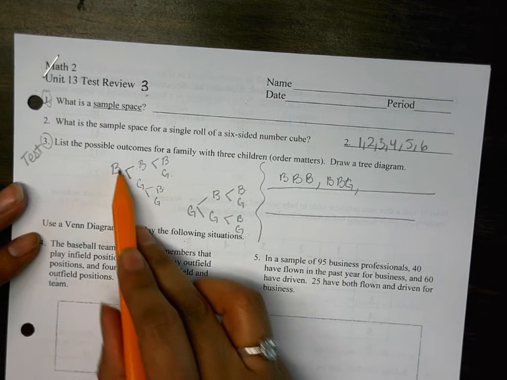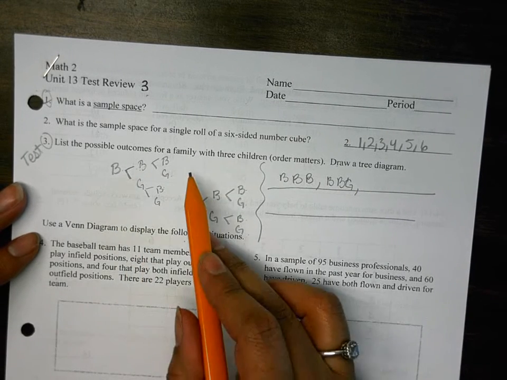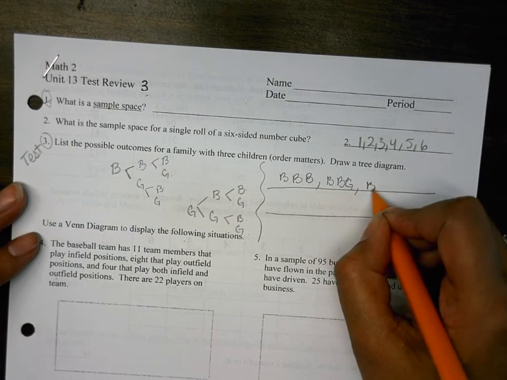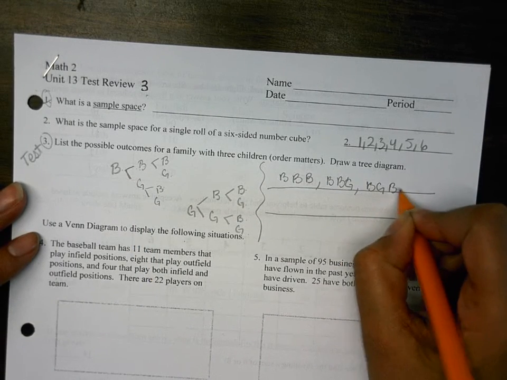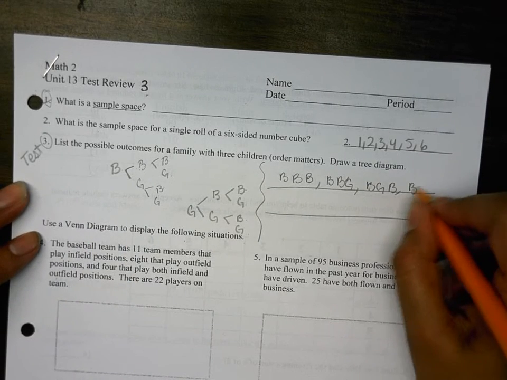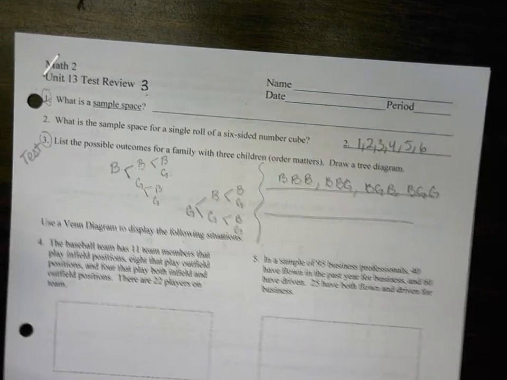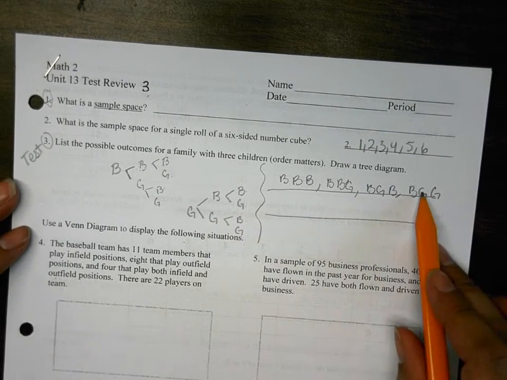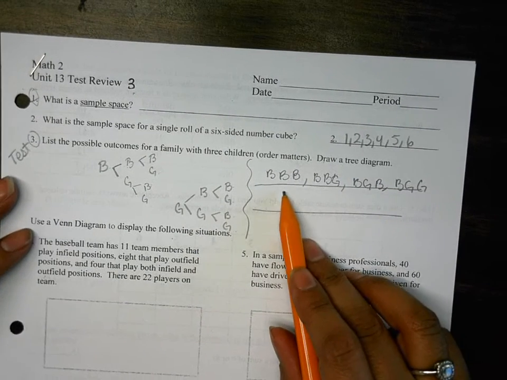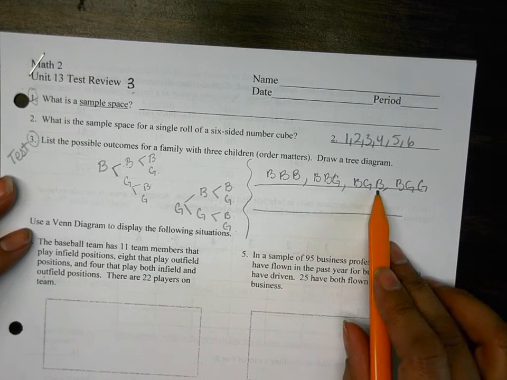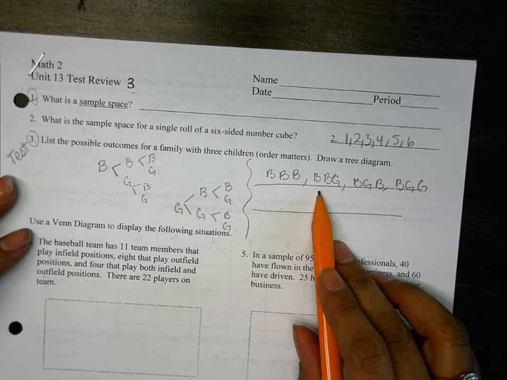I could also have a boy, girl, boy, or a boy, girl, girl. 1, 2, 3, 4. Do you see all the possibilities with the boy being first? Yes. All right, now you can see here there's 2 possibilities with 2 boys and 1 girl. But the order matters. What about girl, girl, girl?